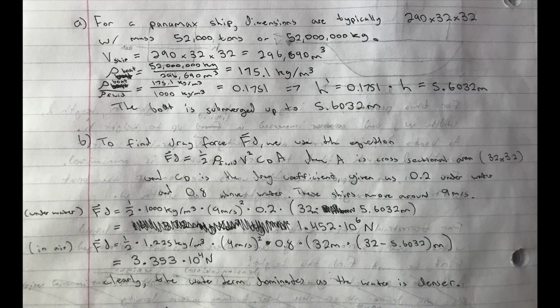Now, if we do it in the air, we multiply all of this out, except we use 1.225 kilograms per meter cubed for the density, and this makes a pretty big difference because this only comes out to 3.353 times 10 to the 4th newtons. So in this case, the water is clearly dominating. It's a couple factors higher.